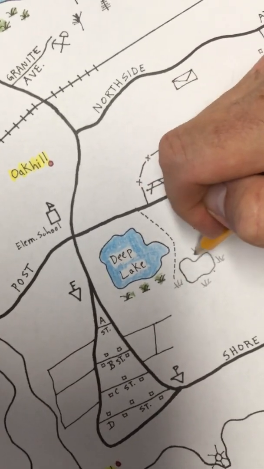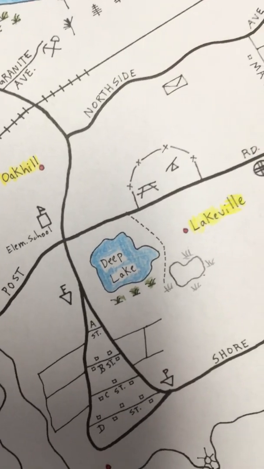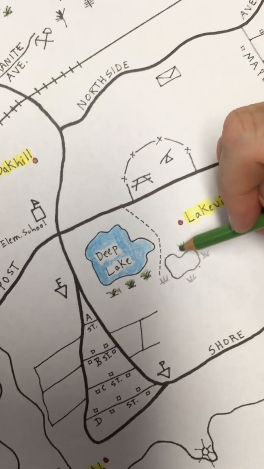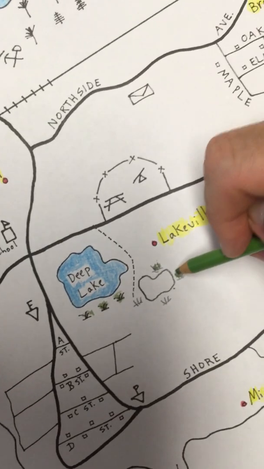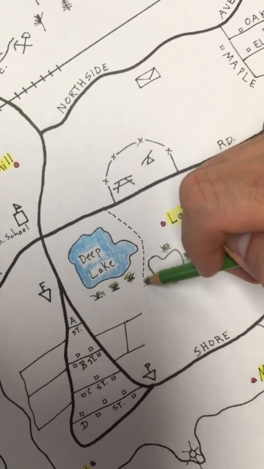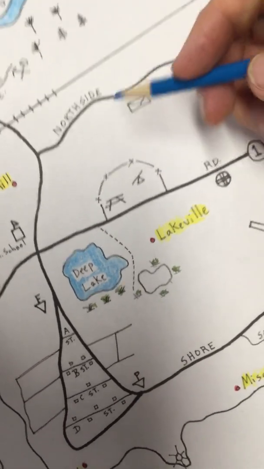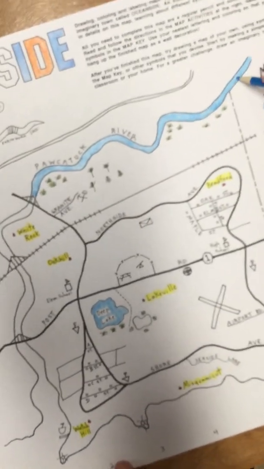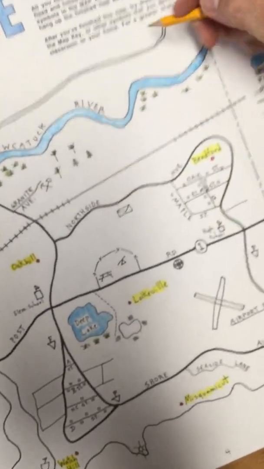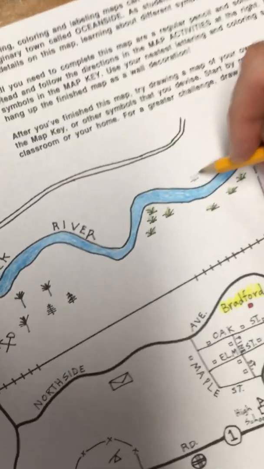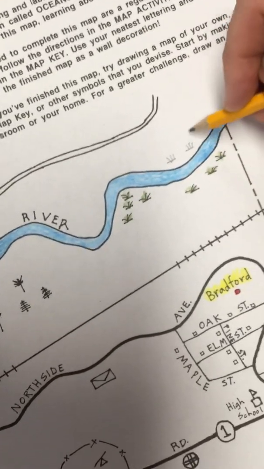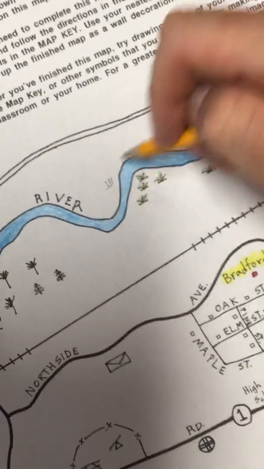Looks like a line with some grass coming off the top. Let's add a little color to that. Maybe you want to put a few swamp symbols up here too. Throw in some up here as well.